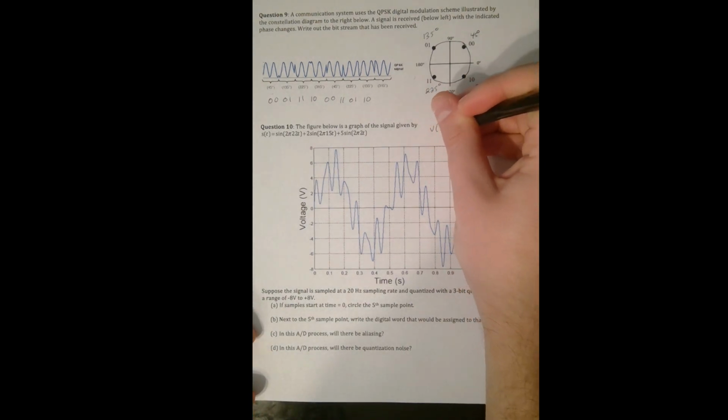Next question, number 10. The figure below is a graph of the signal given by s(t) equals sine 2 pi 22t, 2 sine 2 pi 15t, 5 sine 2 pi 2t. So keep in mind, our equation for v(t) is amplitude or volts, sine of 2 pi, frequency, t, and frequency and amplitude may be helpful later on in this problem. Suppose the signal is sampled at 20 hertz sampling rate and is quantized with a 3-bit quantizer with a range of negative 8 volts to 8 volts.